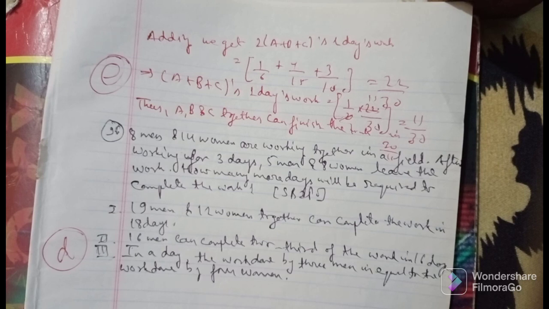Coming towards quantitative aptitude, we had completed the 15th topic here. We'll discuss the rest of the topics in the next coming class, which is the 172nd class of the session, where we'll start discussing pipes and cisterns.